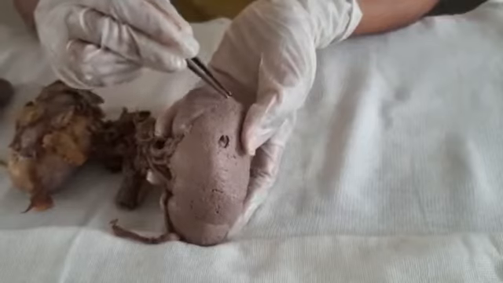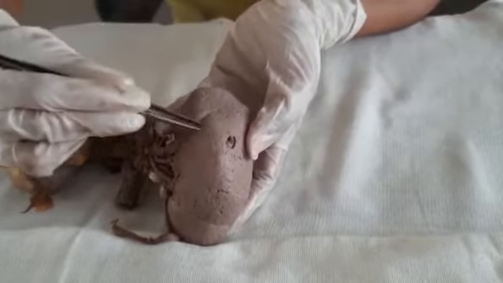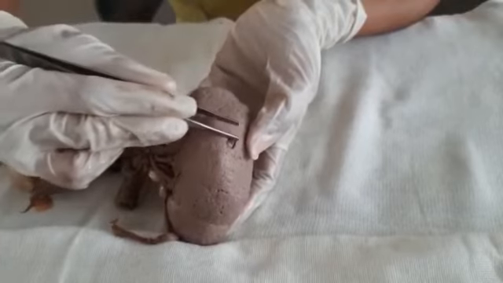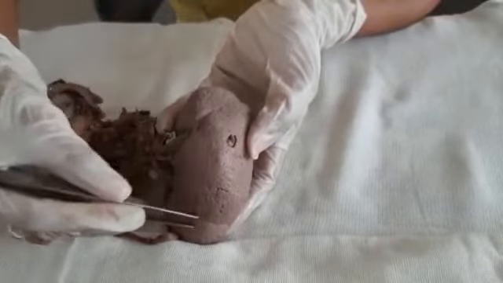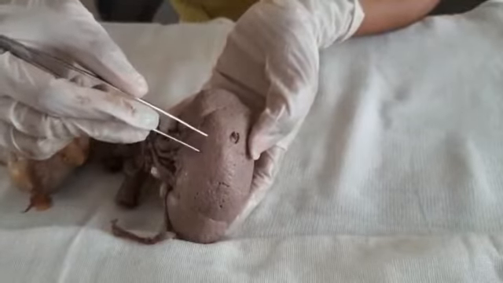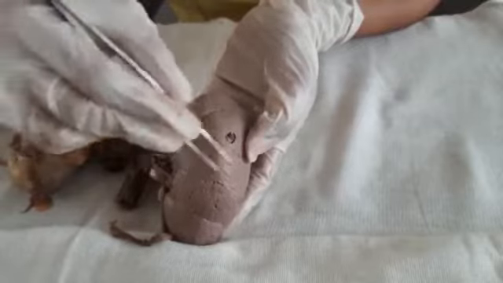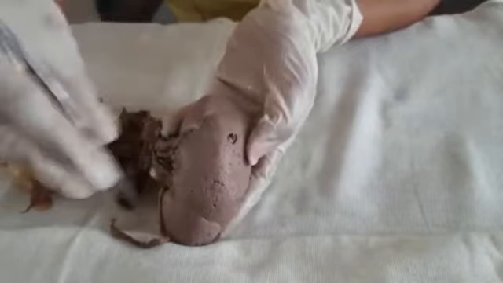Laterally there is splenic area. In the middle there is pancreatic area, and in the lower part of the kidney there are impressions of the small and large intestine, that is the colic area and the jejunal area. So these are the anterior relations of the left kidney.